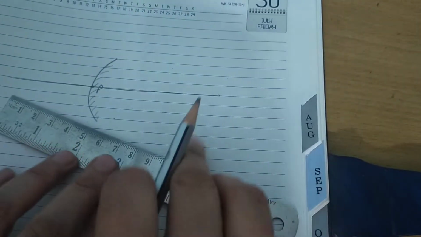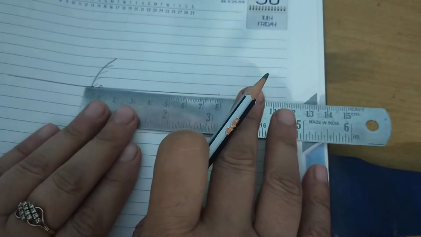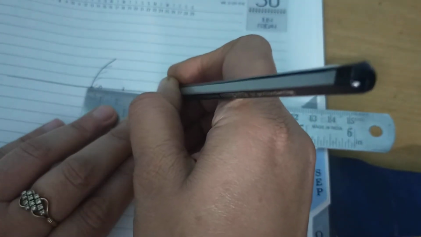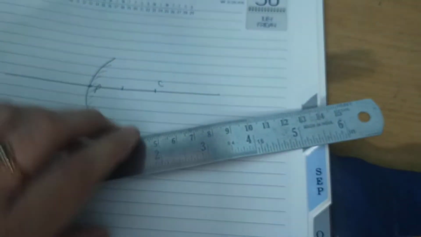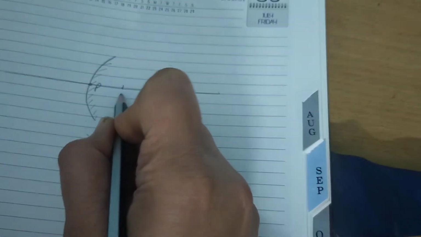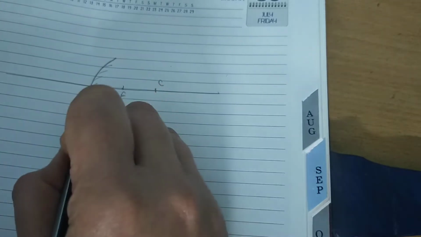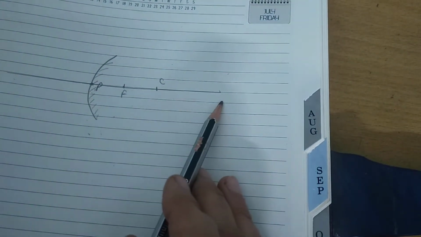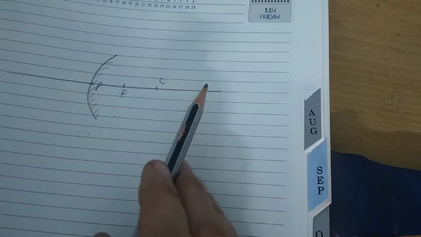If we take the distances, 2 centimeters from the pole is our focus. From the focus, a further 2 centimeters is our center of curvature. So this is our center of curvature, this is our focus, and this is our pole. The line passing through the pole and center of curvature is called the principal axis. I hope you are familiar with these terms now.